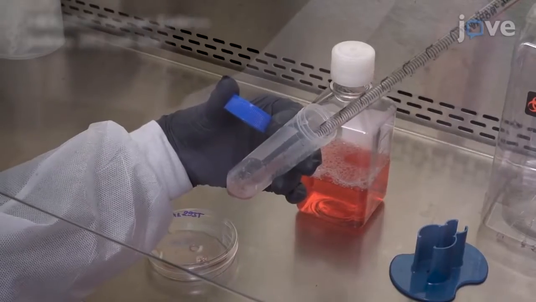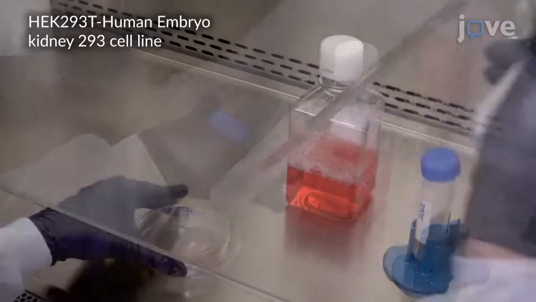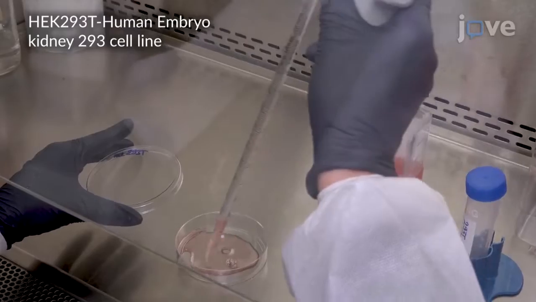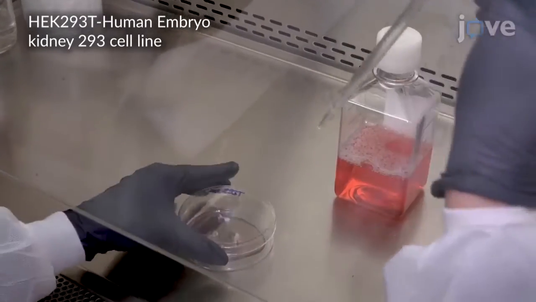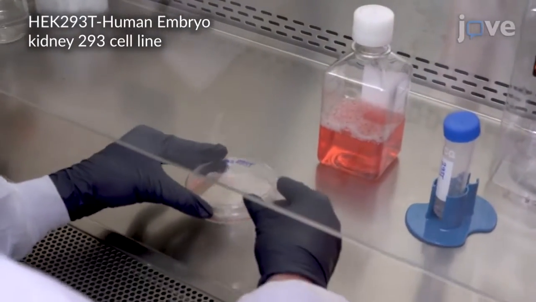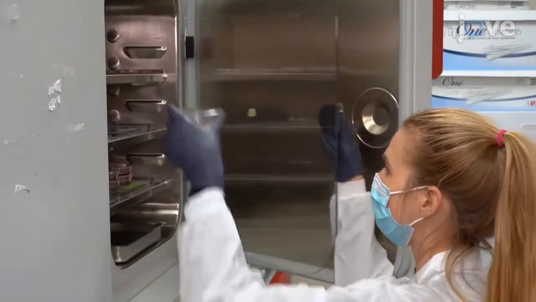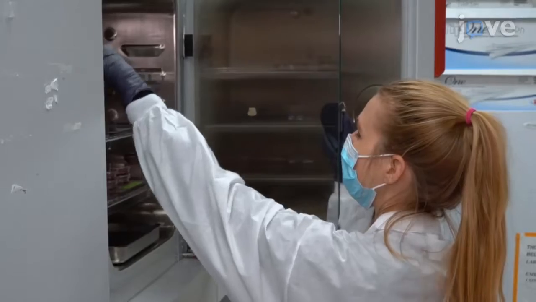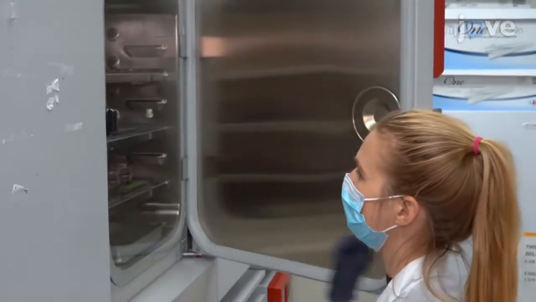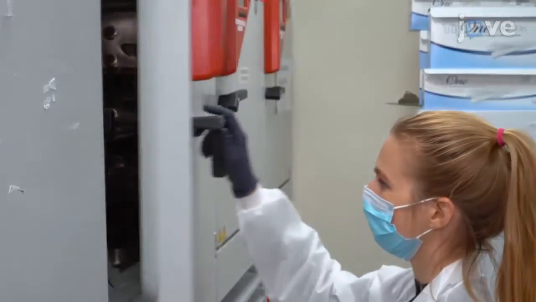Evenly seed healthy HEK293T cells at a density of 1 to 2 million cells per 10 centimeter tissue culture plate by using 10 milliliters of glucose DMEM with 10% filtered FBS. Incubate the cells in the tissue culture incubator at 5% carbon dioxide and 37 degrees Celsius for 20 hours.